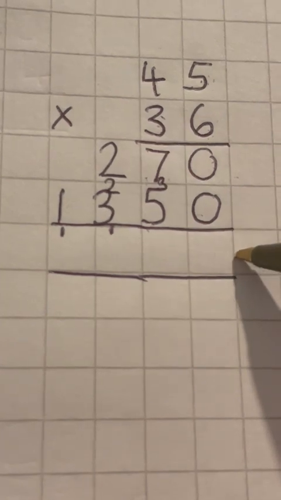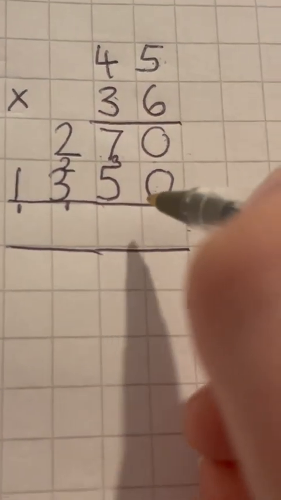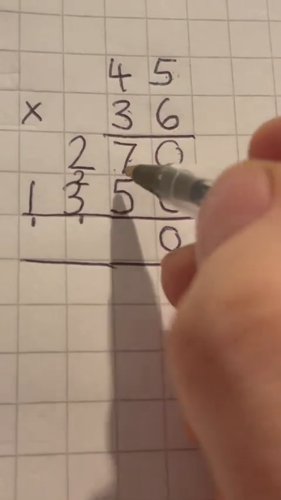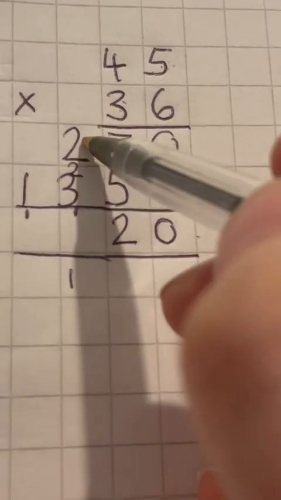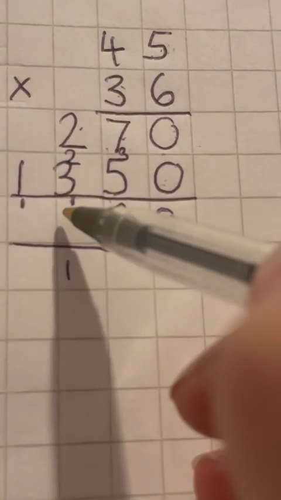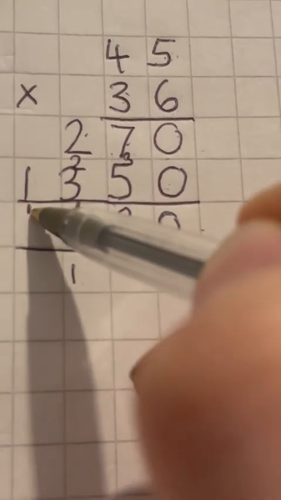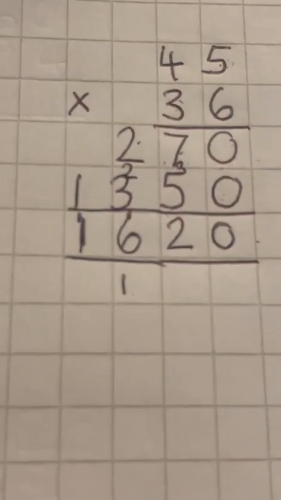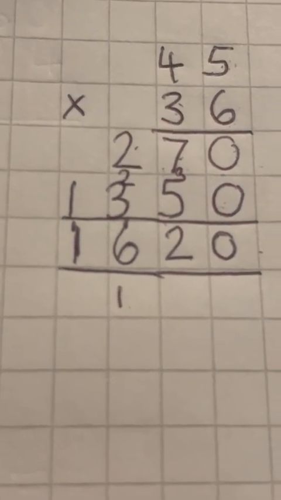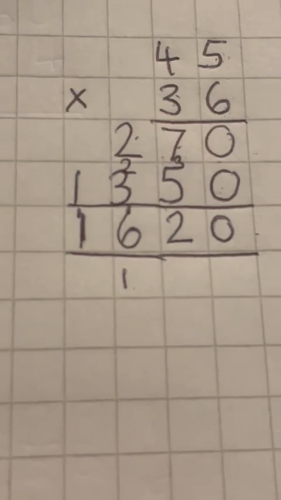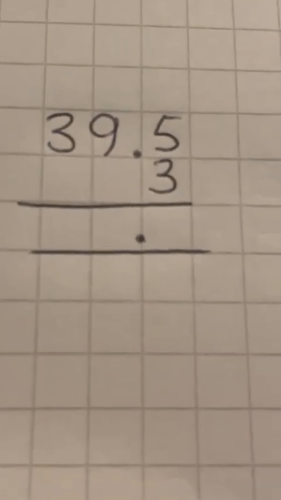Now the final step for this, I'm just going to extend my answer box, is to add up the middle part. It's like the filling in the sandwich to find our answer. So there's nothing in my ones column. I have 7, add 5 in my tens column, which is 12 tens or 120. Then I have 200, add 300, add 100, which is 600. And then nothing to add my thousands to. So my answer is 1,620.